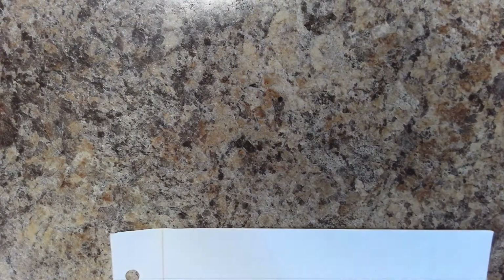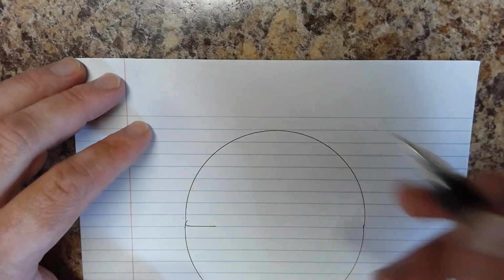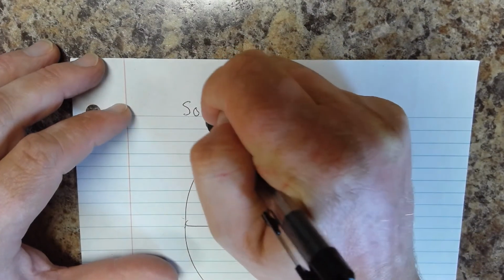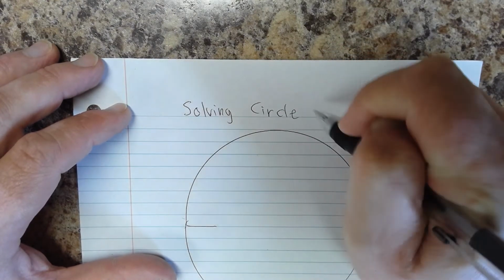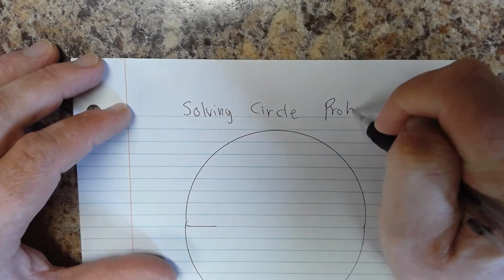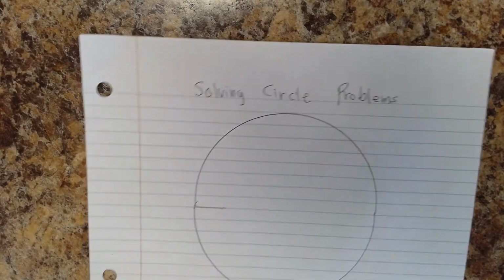Okay, moving to our final concept of the circles unit. It begins on page 415. The title of the lesson, Solving Circle Problems, or as they put it, using circle properties to solve problems.